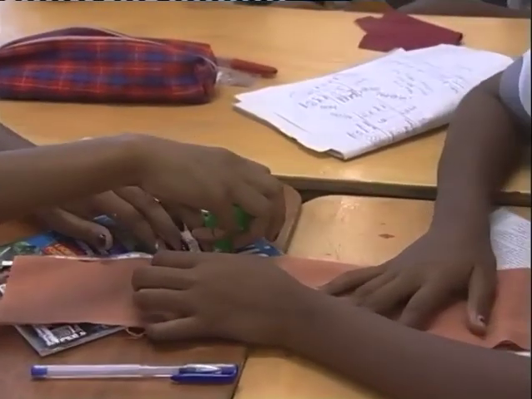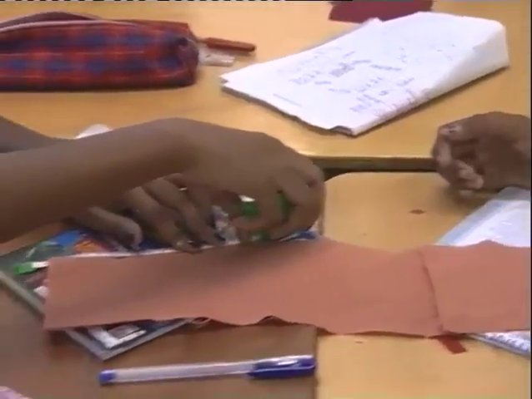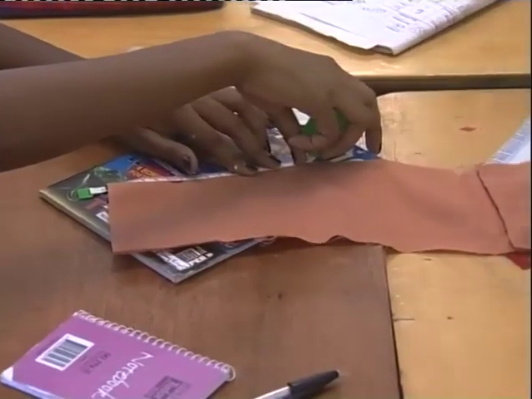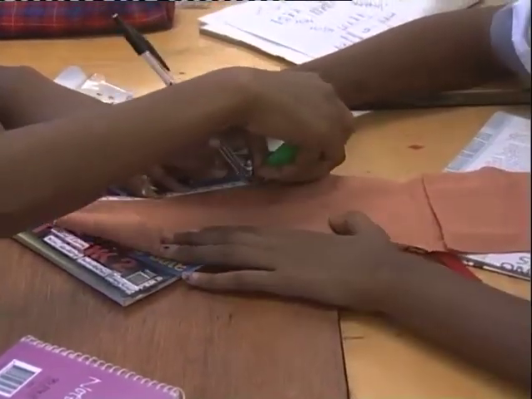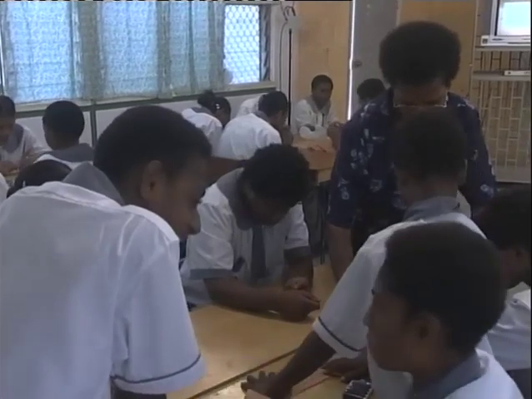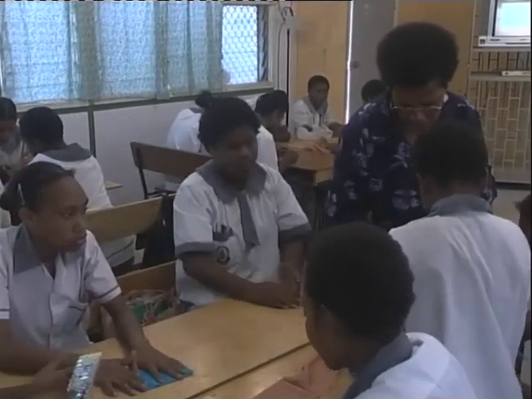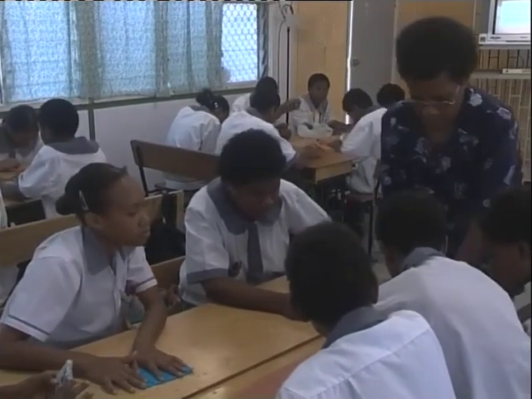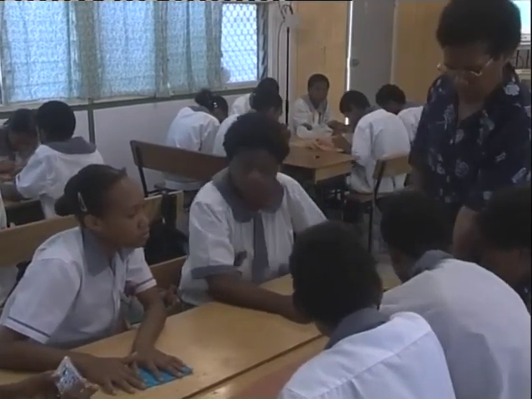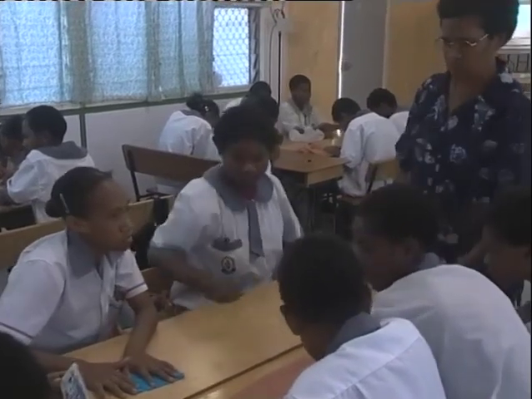Your tape measure, this is already 10 centimeters wide. Only measure your, okay, there. That's 10, that's 10, and that's 5, that's 15. So there. Cut it and then do the same to the others.